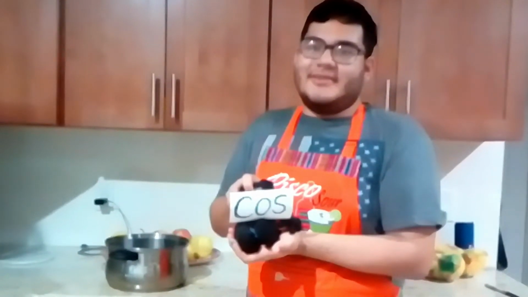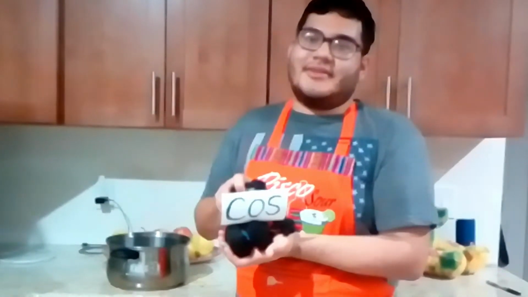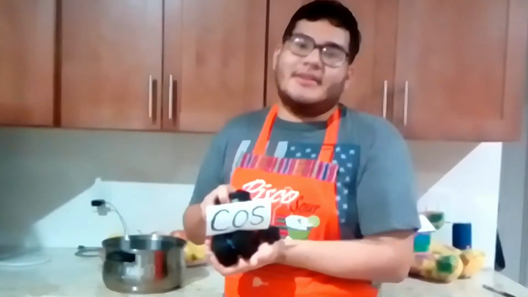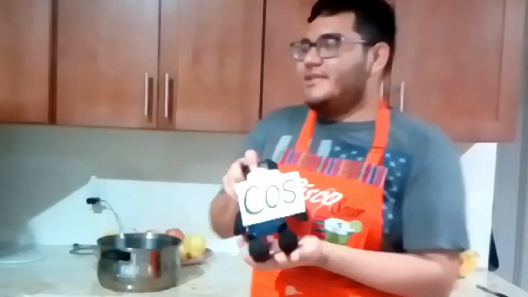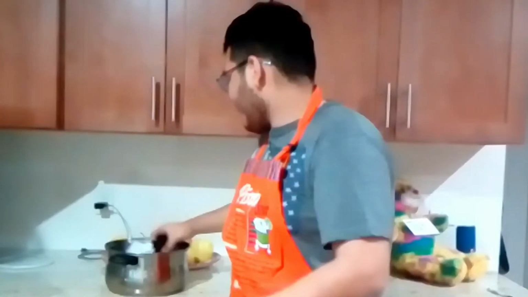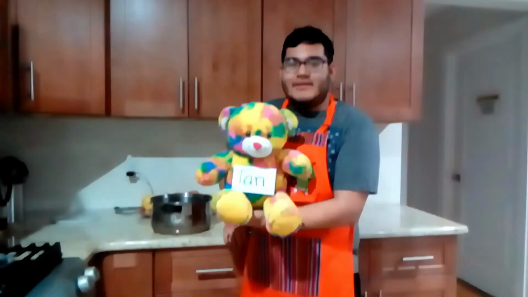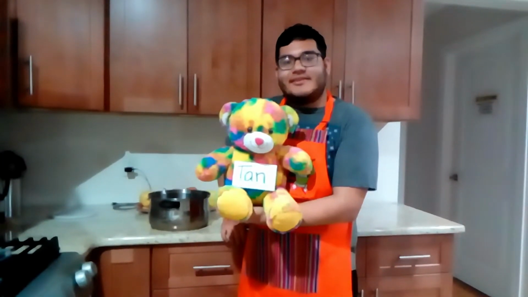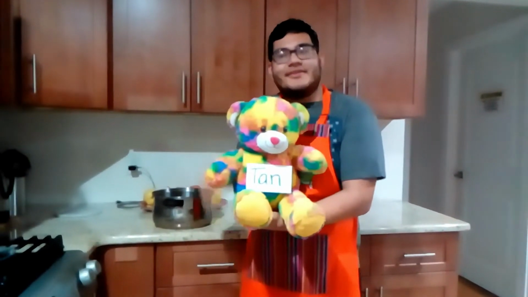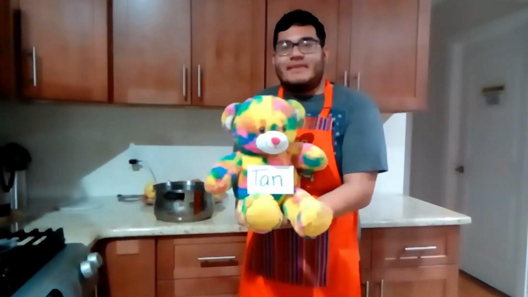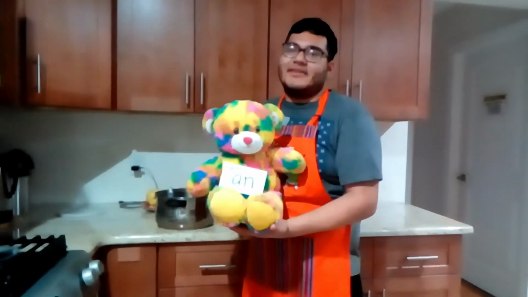Now for the second ingredient, we're going to use cosine. Cosine is adjacent over the hypotenuse. So I'm going to put this here like the first one. So we're going to use that last ingredient. That's going to be tangent. Tangent is equal to the opposite over adjacent. So we're going to put it over here as our last ingredient.